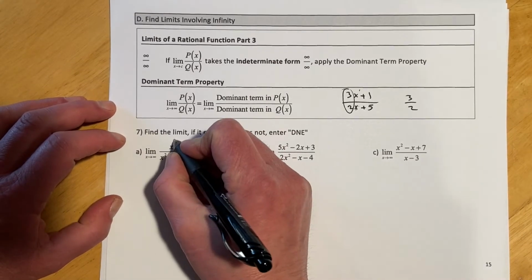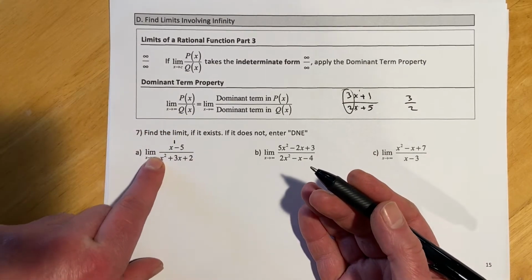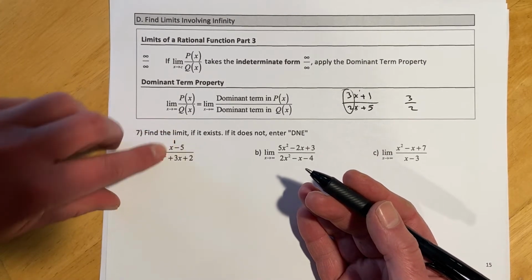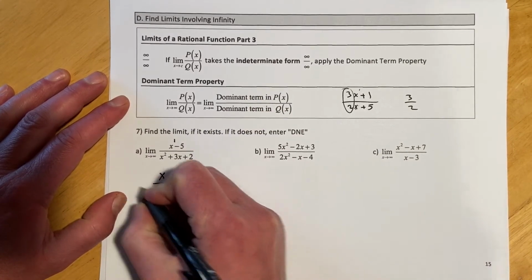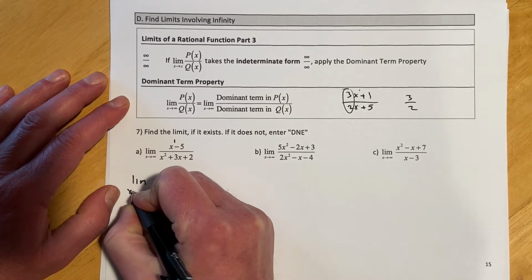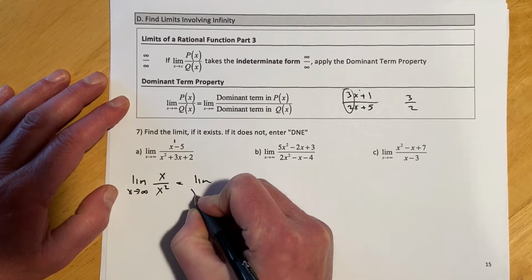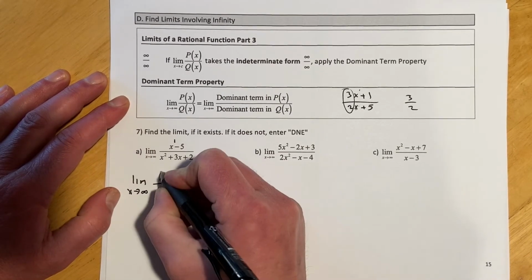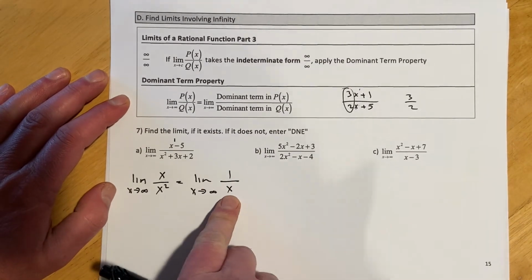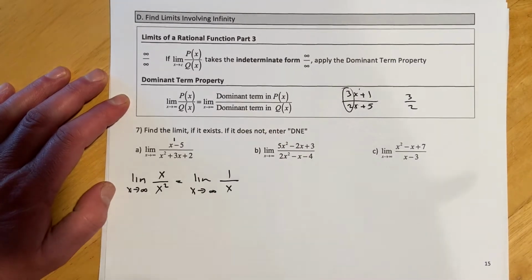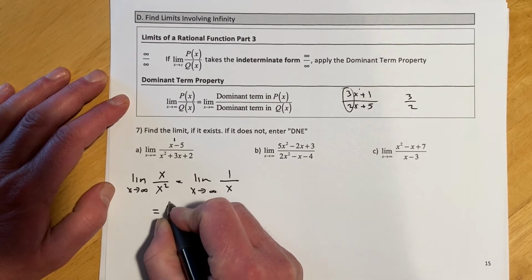In this first case, notice the power on the numerator is an x, and the denominator is an x squared, so this is a smaller power over a larger power. So if I do the dominant terms, I'm going to have x over x squared. I'm doing the limit as x goes to infinity of that, and that's the same thing as the limit as x goes to infinity of, so I could cancel out an x, and that gets me 1 over x. So as x goes to infinity, 1 divided by 1,000,000 is going to get really close to 0, right? So the limit for this is going to be 0.